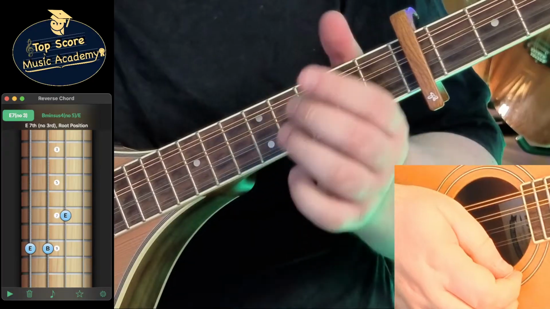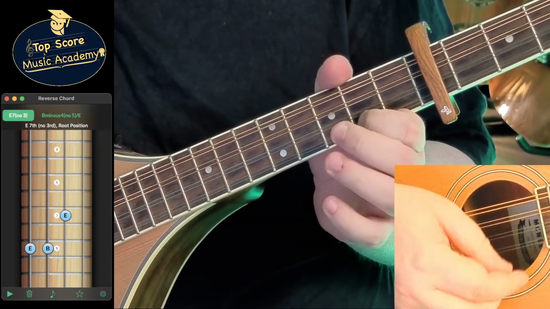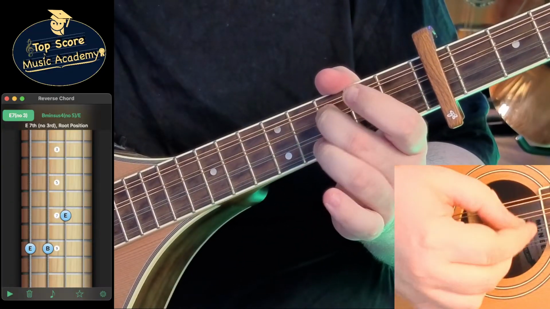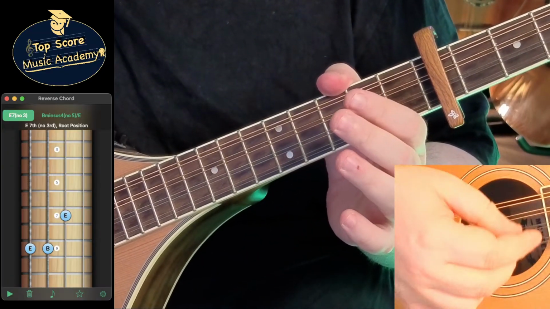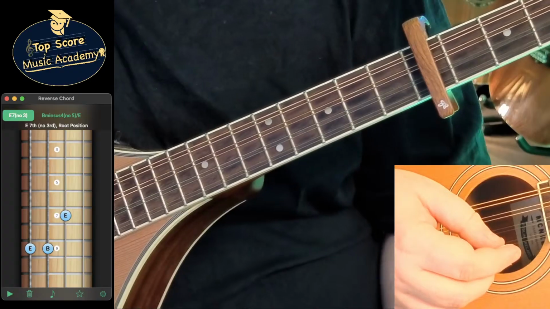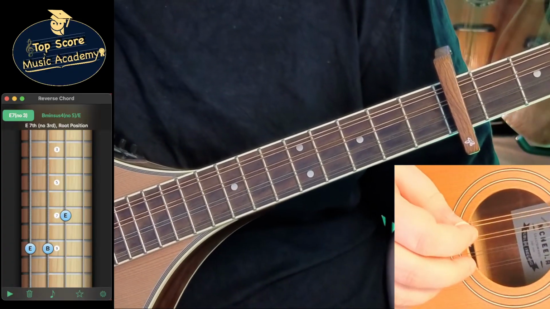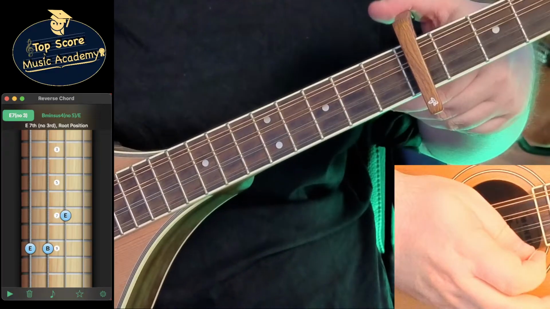But you get the idea, having it up high. Even though it's out of tune, it definitely will sound nice if you have nice new strings. I'm going to change these strings today.